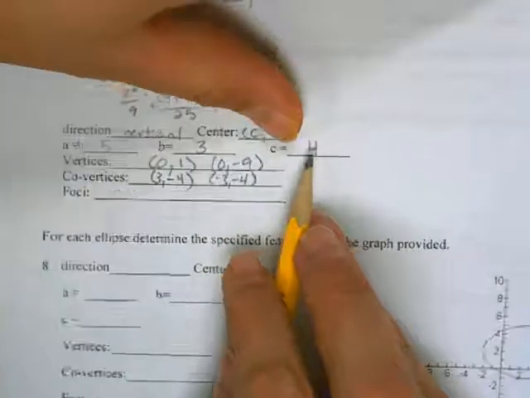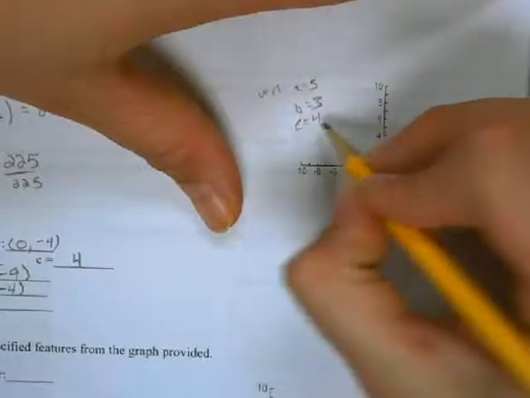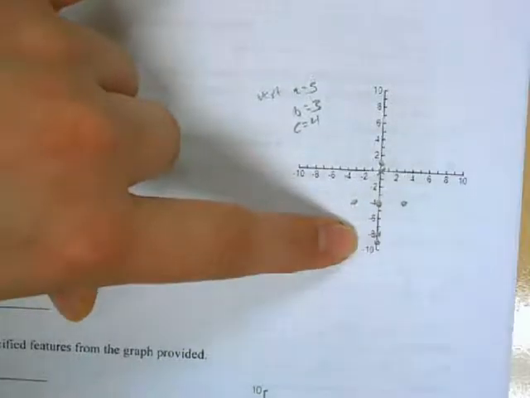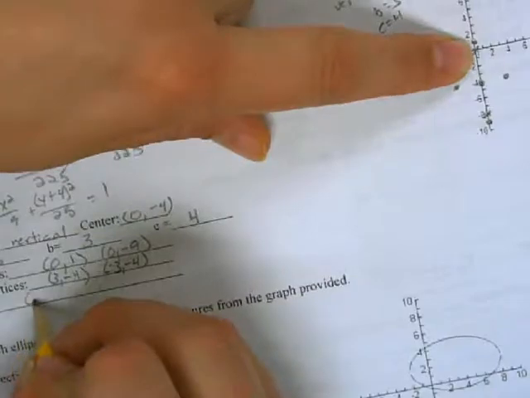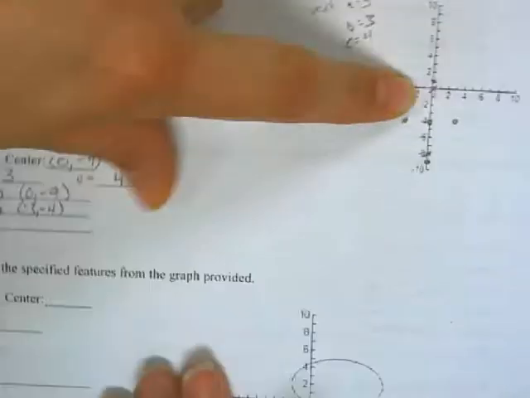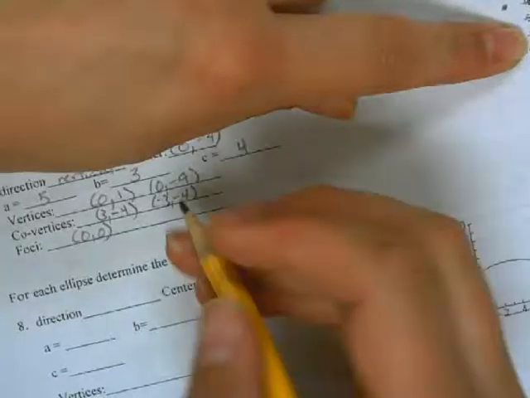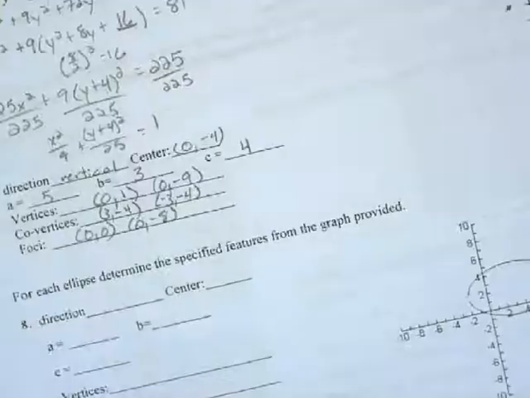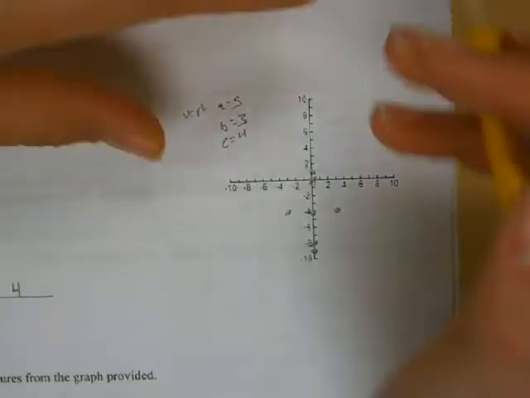And my foci, I need to go 4 from the center vertically. So C is equal to 4. We're going to go 4 up and 4 down, because it's a vertical graph. So then mark those points. That point right there is 0, 0. And that point right there is x is 0, y is negative 8. So 0, negative 8. That is going to be all of those awesome points, and then you just need to make your little ellipse.